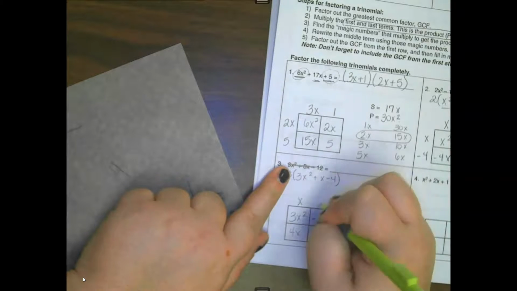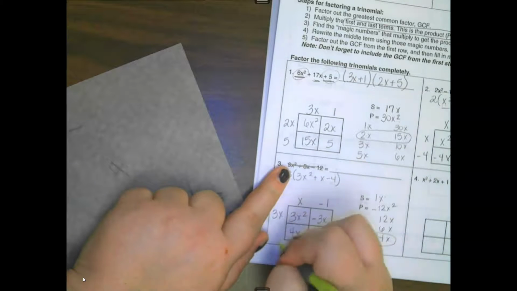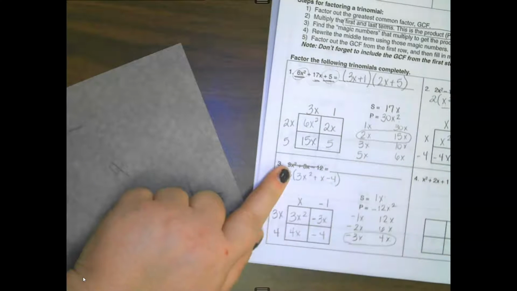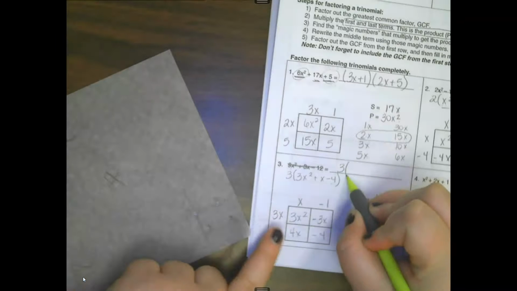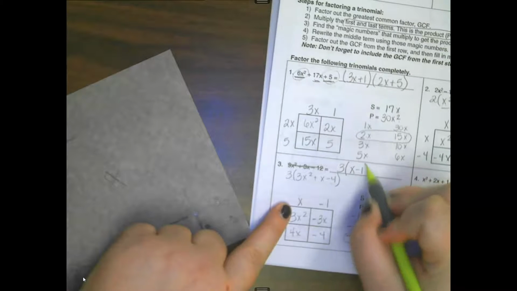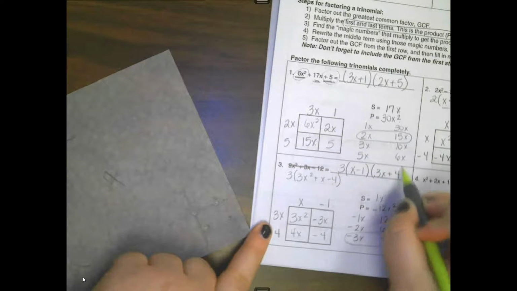Factor out the rows. If you forgot how to do that, go back and look at yesterday's video, yesterday's homework. So bring my 3 back out up here, and I have x minus 1 and 3x plus 4. Let's look at number 4.